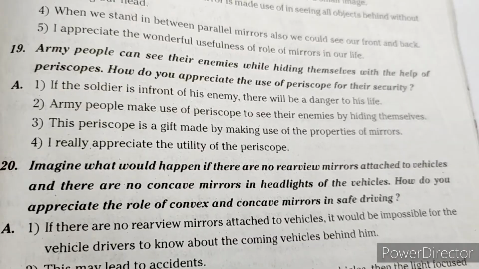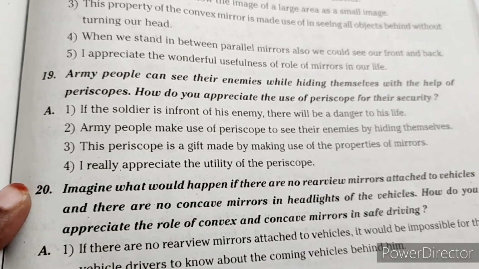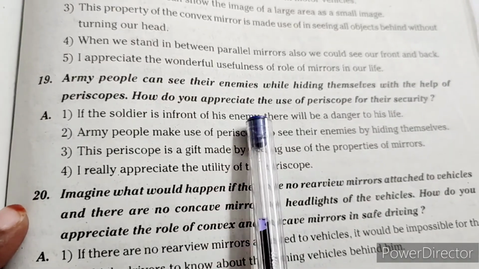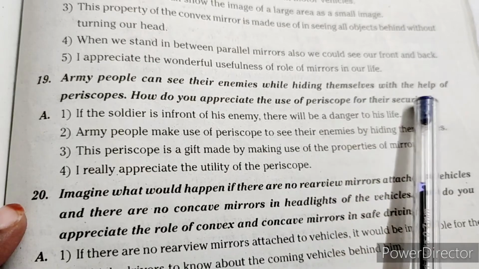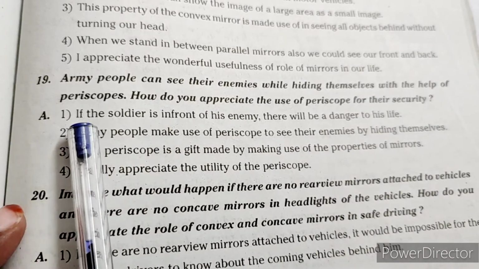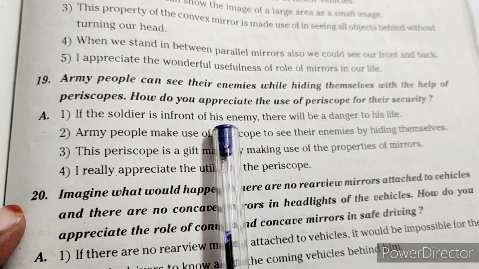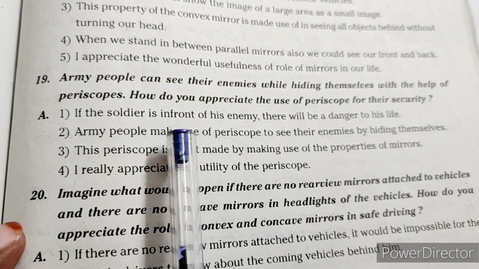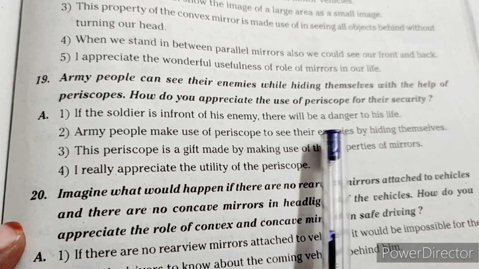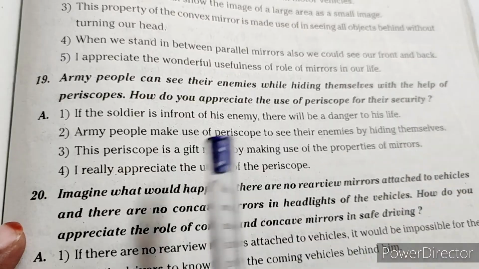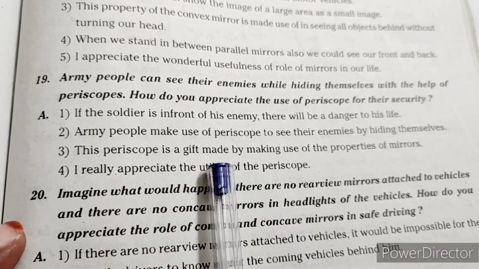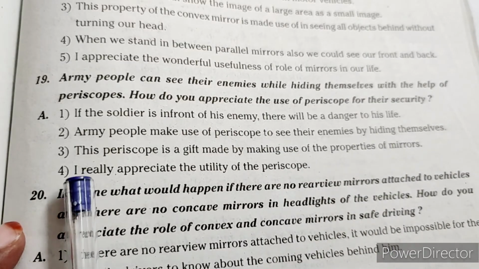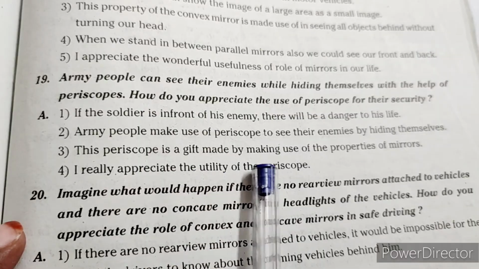19th one. Army people see their enemies while hiding themselves with the help of periscopes. How do you appreciate the use of periscope for their security? Answer. If the soldier is in front of his enemy, there will be a danger to his life. Army people make use of periscope to see the enemies by hiding themselves. This periscope is a gift made by making use of the properties of mirrors. I really appreciate the utility of the periscope.